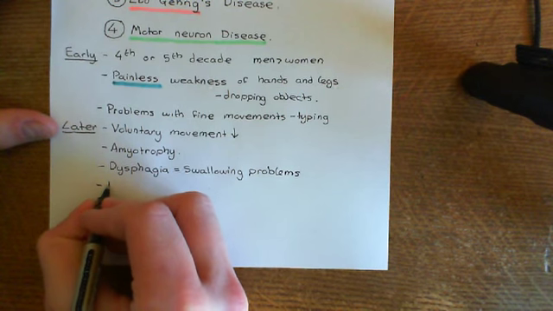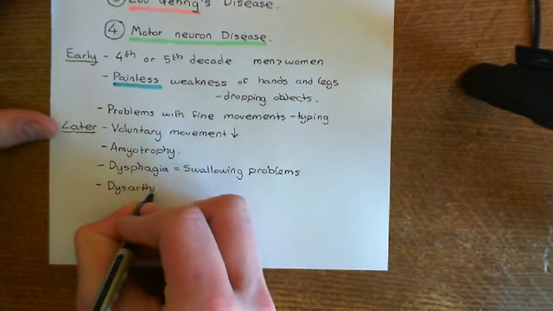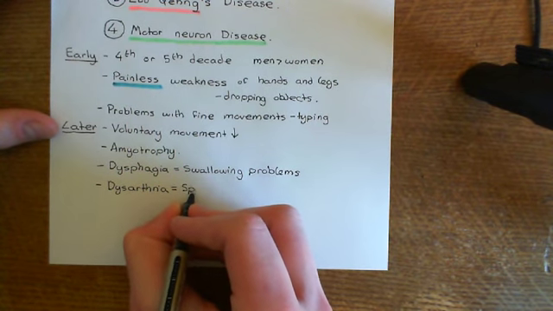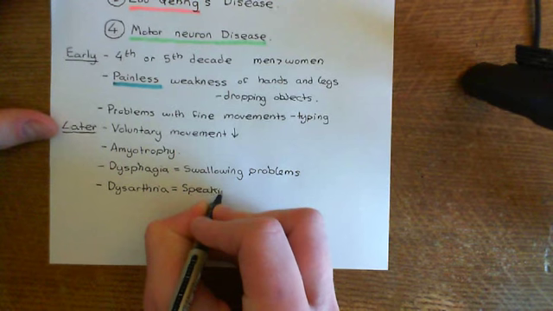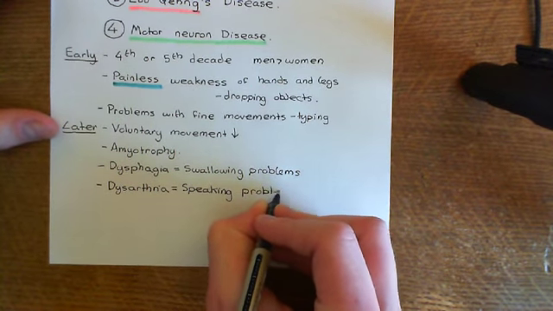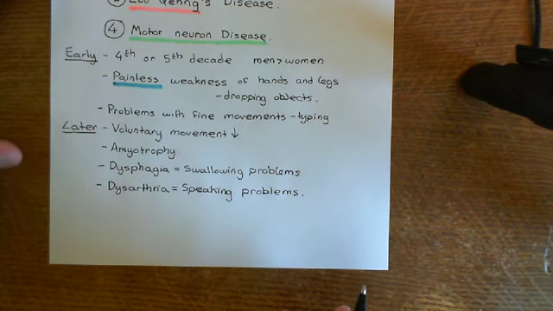You lose the ability to speak, and that's known as dysarthria, which means difficulty in speaking. Those are two notable symptoms that result from the inability to control your skeletal muscles.